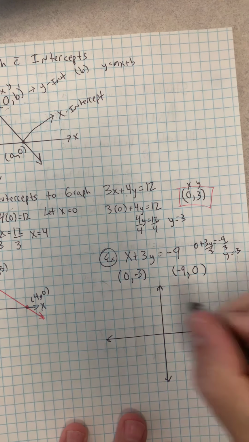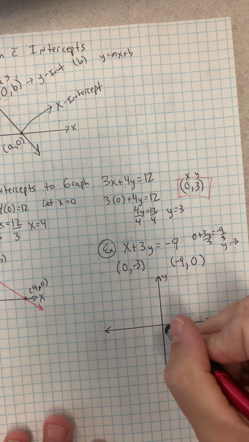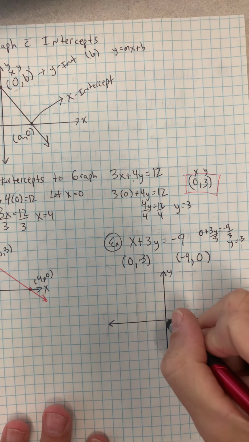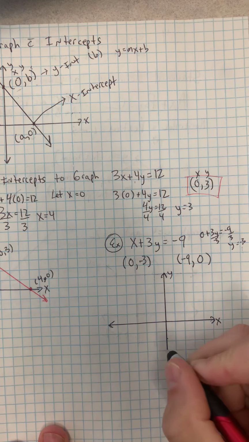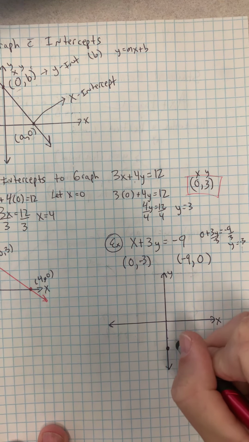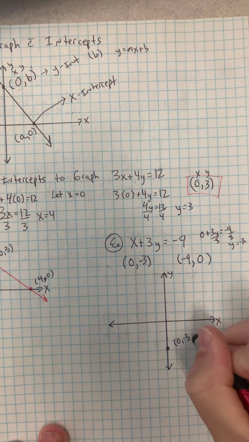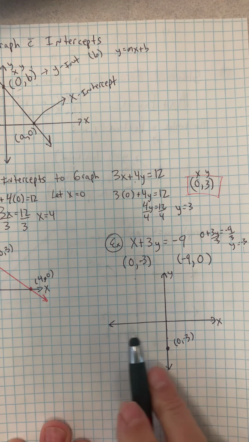Here's my x, here's my y. I have the ordered pair 0, -3. There's 0, 0, 0, -3, right there. That's the ordered pair 0, -3. That's what I found right here. And then I have -9, 0.